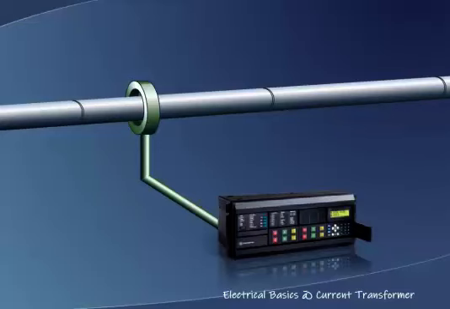Transformer, or CT, is to take a current flowing through a wire or cable and step it down to a magnitude that a protective relay can measure.